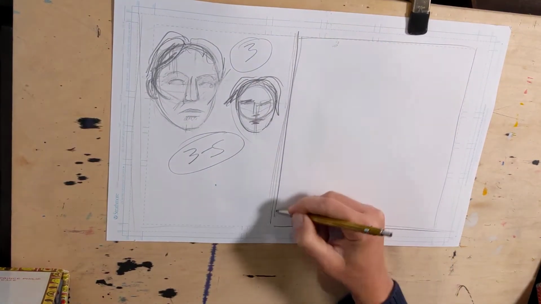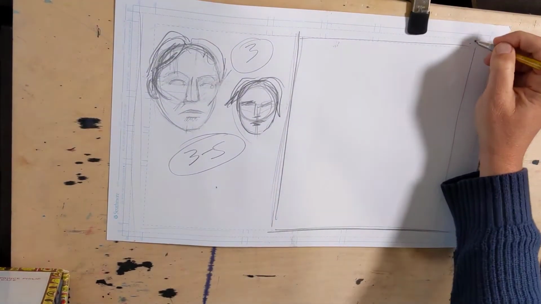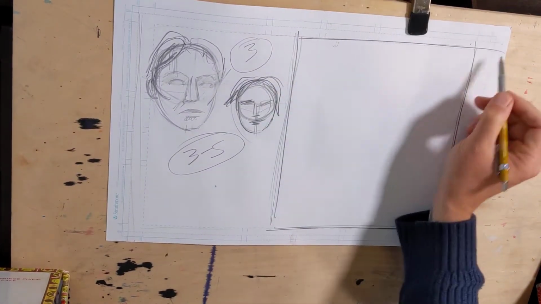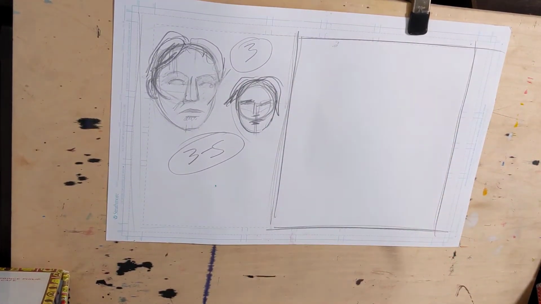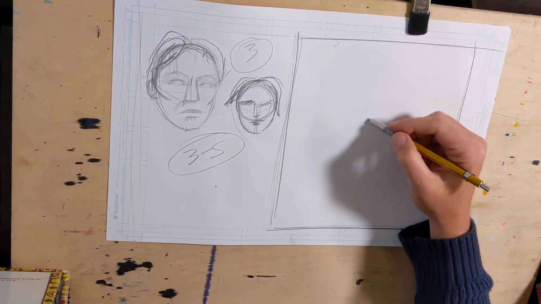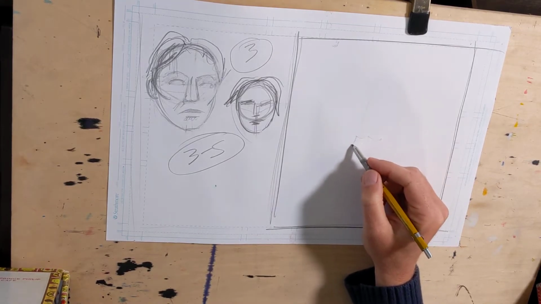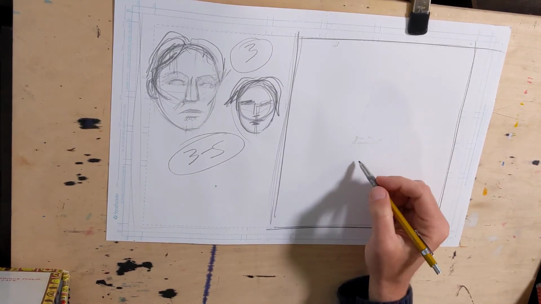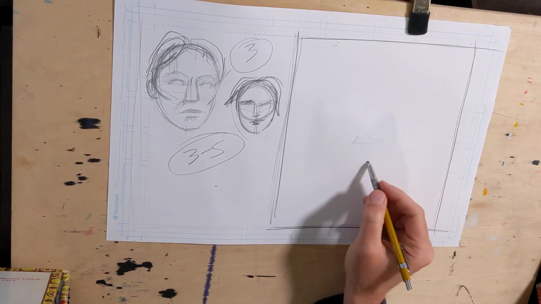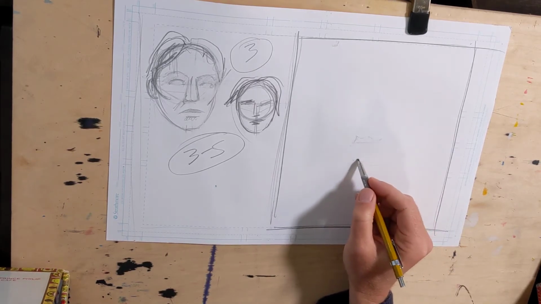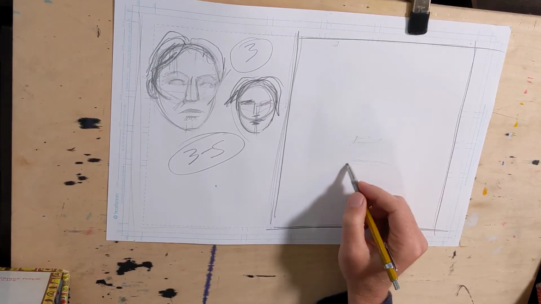And then here, you're going to do just the best portrait you can of the celebrity or whoever your subject is. So for me, maybe I will try to quickly redraw my Daniel Day-Lewis thing here. But I'm trying to not have an hour-long video, so I'm not going to do the full drawing.